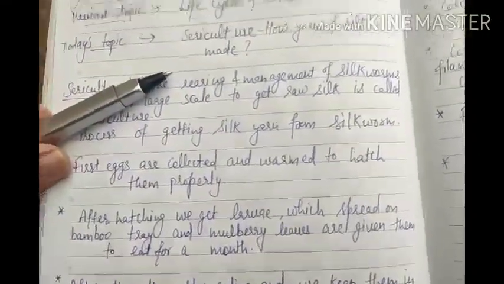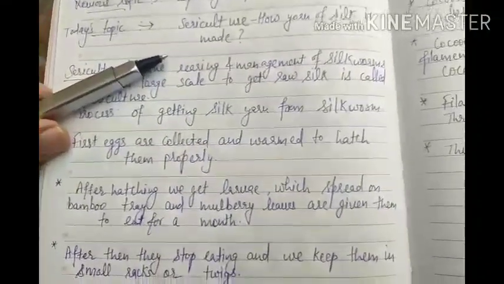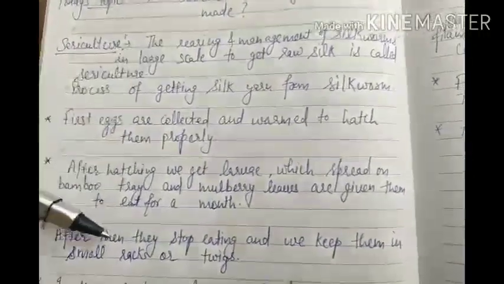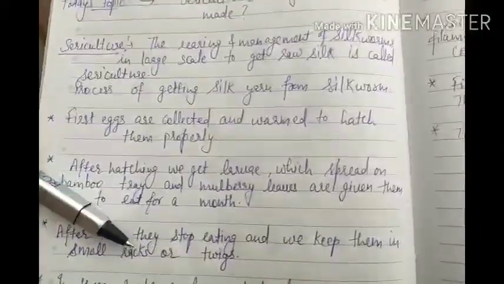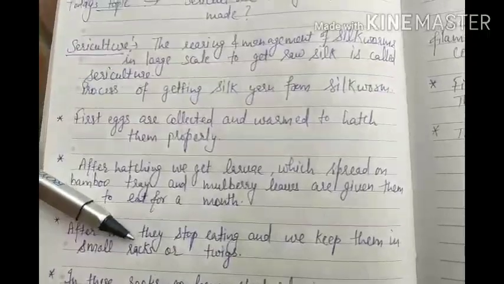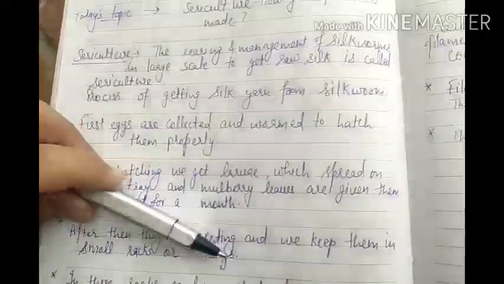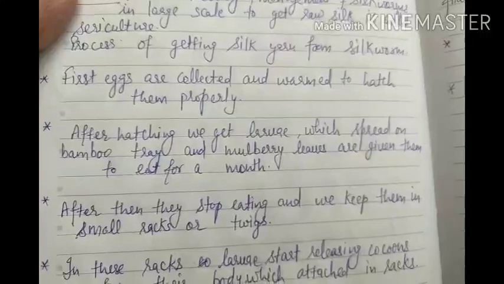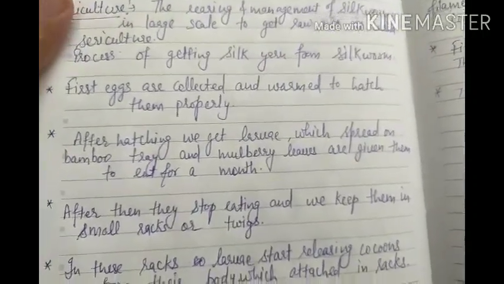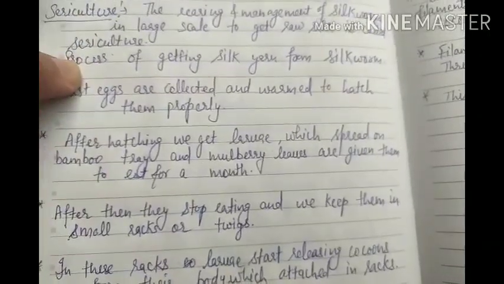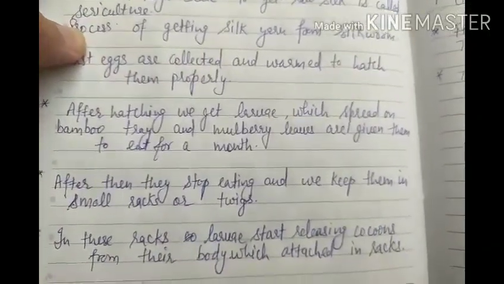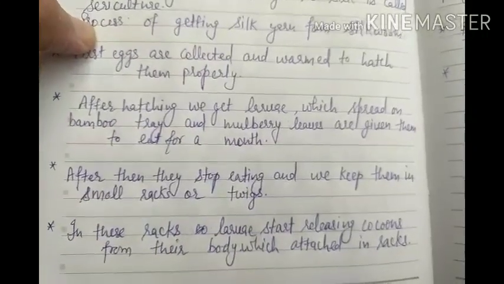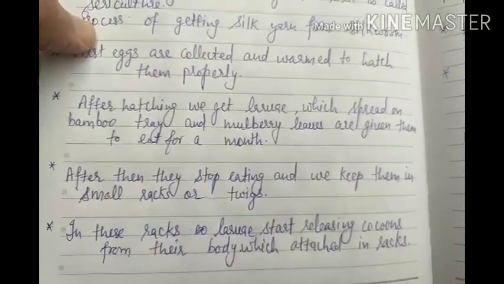After a month, when they cannot eat more, farmers take those larvae away from that tray and keep them in small racks prepared by those farmers, which are also called twigs. A single larva fits in each of these racks. In these racks those larvae start releasing the cocoon. As I told you, that is the third stage. They release it from both ends of their body, from the front end and from the back end.